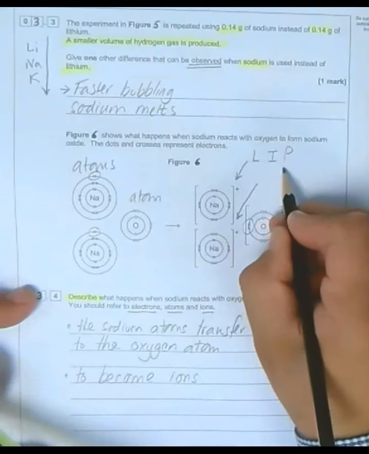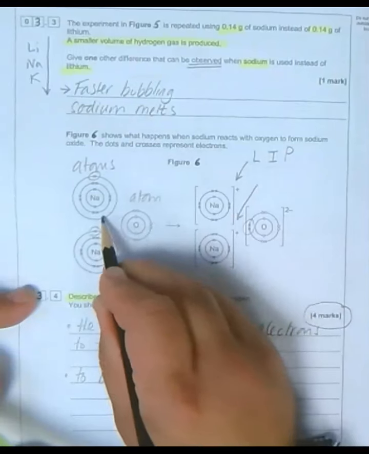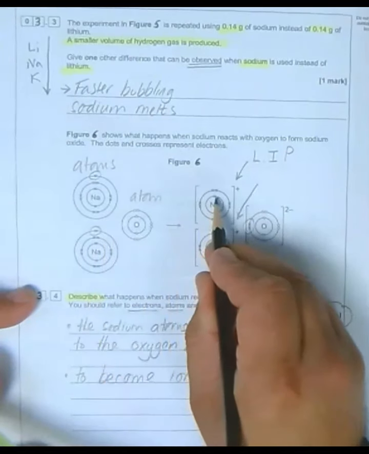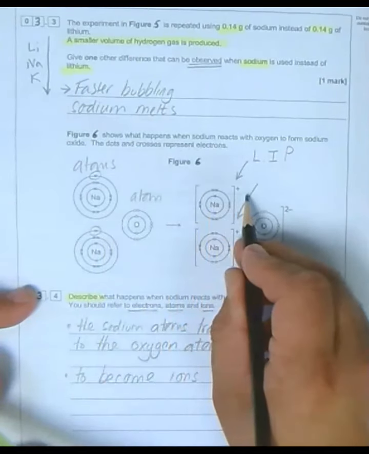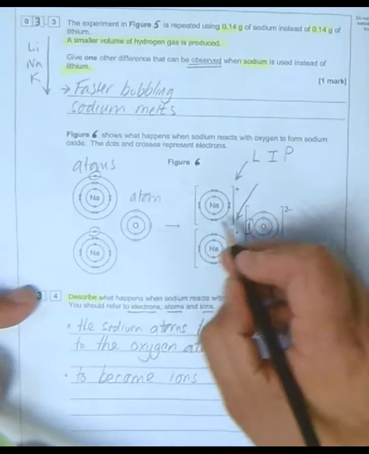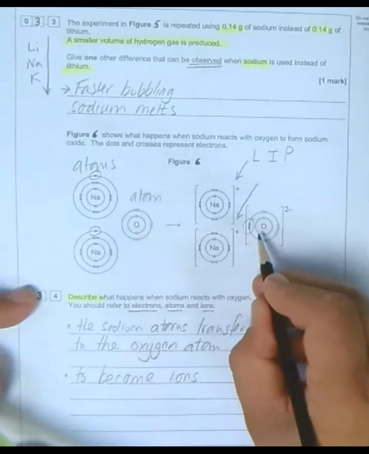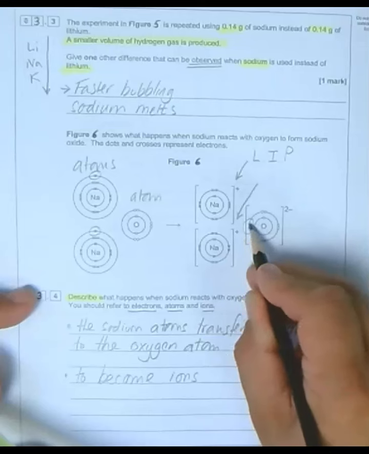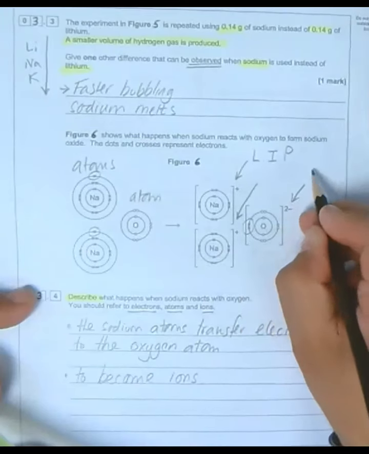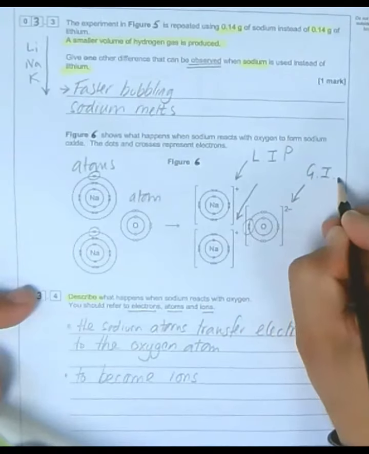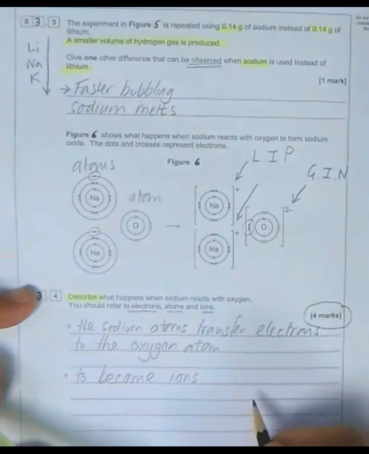Losing is positive. The sodium atoms have lost electrons and become a positive ion, whereas the oxygen atom has gained electrons. Gaining is negative. The oxygen becomes an oxide ion.